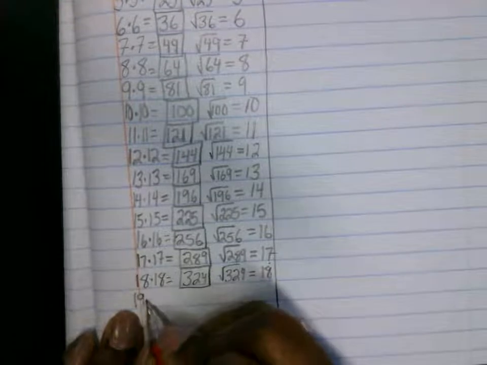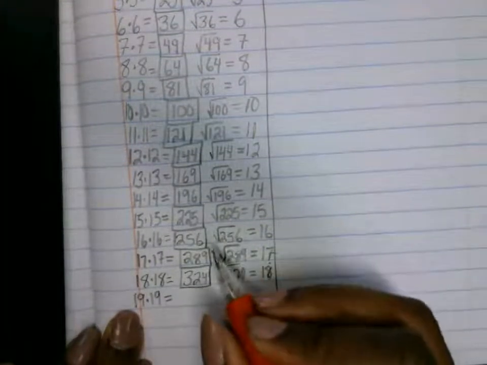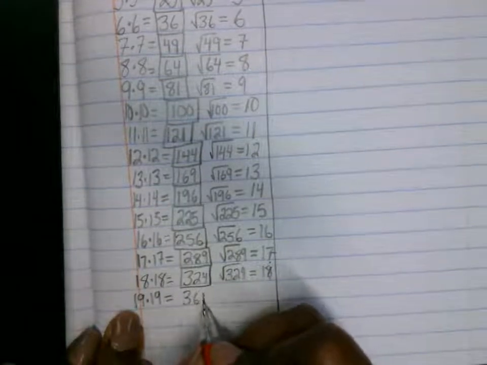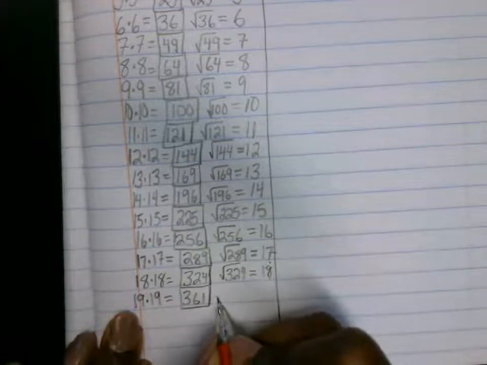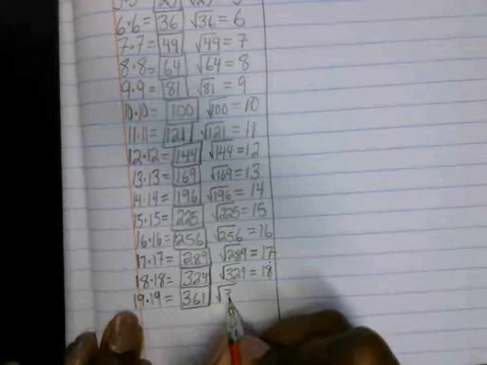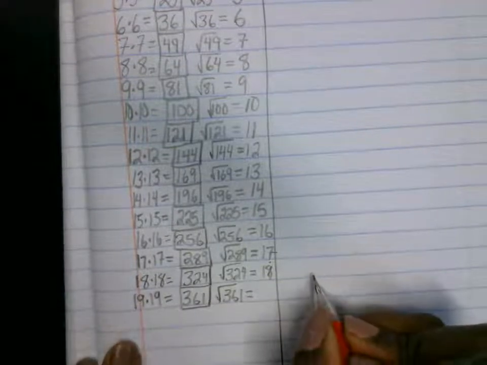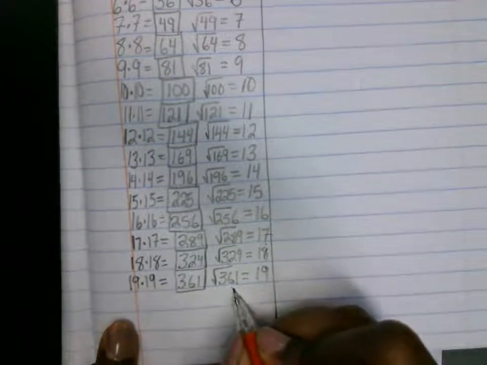Let's make another perfect square. 19 times 19. Imari, what's 19 times 19? 361. Good job. 361 is a perfect square. What's the square root of 361? Nia? 19. Why? Because 19 times itself gives you 361.